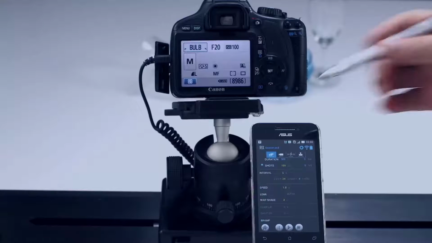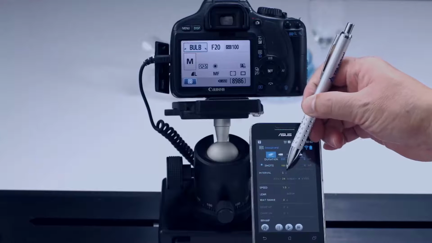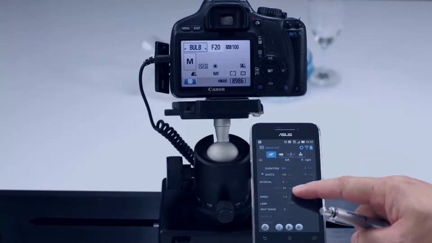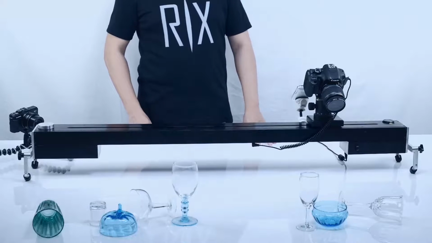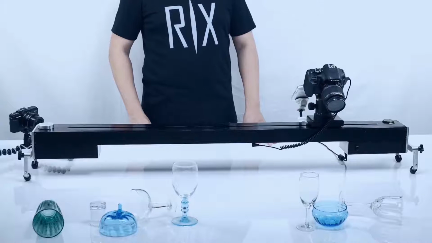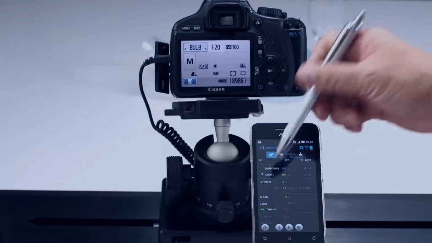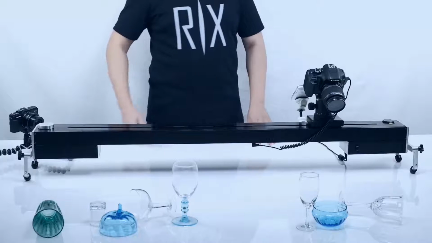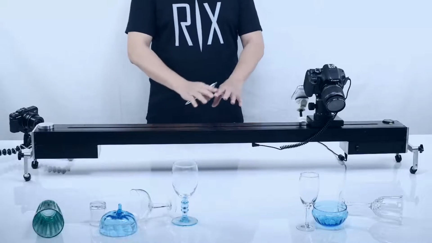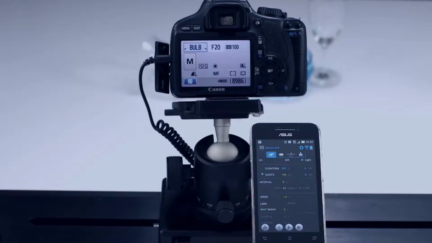As a result, an interval has its minimum limit, which cannot be any shorter, else it cannot contain those 3 factors. Generally speaking, an interval should not be shorter than 3 seconds, on the condition that the slider is placed in a level position.